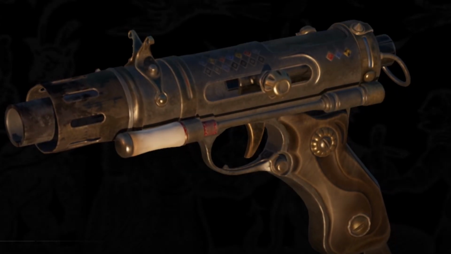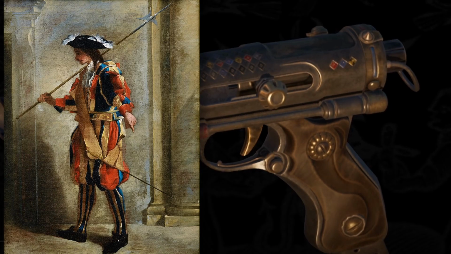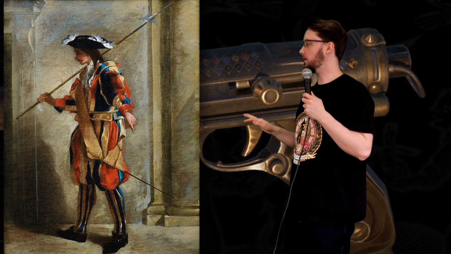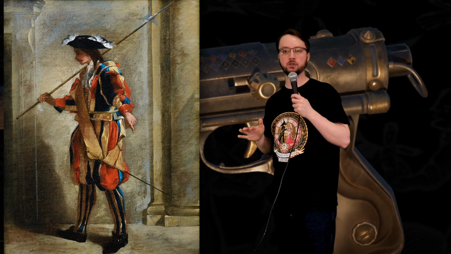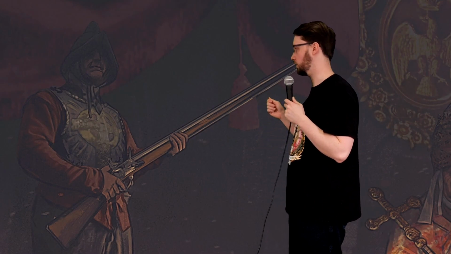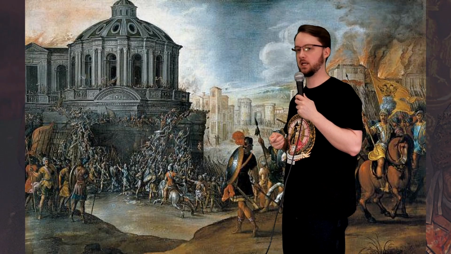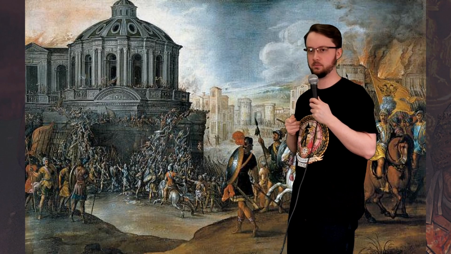Like Cricket has these colorful diamonds that could be a reference to the Swiss Guard, the Pope's military unit. And I like to think of witch hunters as like magical special forces units for the Swiss Guard. But then again, this guy in the intro isn't wearing traditional Swiss Guard garb. So maybe this game takes place between 1528 and 1548. Because there was no Swiss Guard at that time because they were disbanded after the sacking of Rome in 1527.